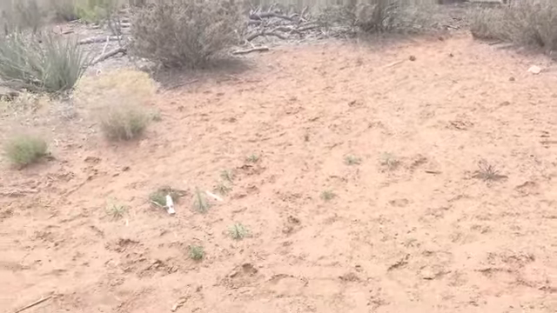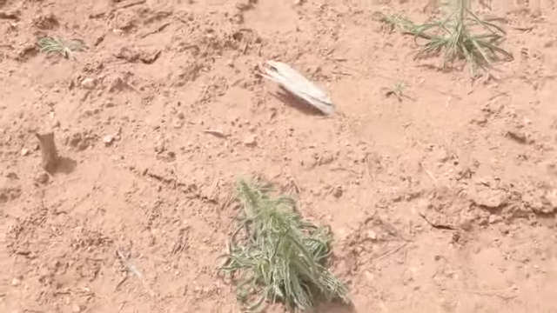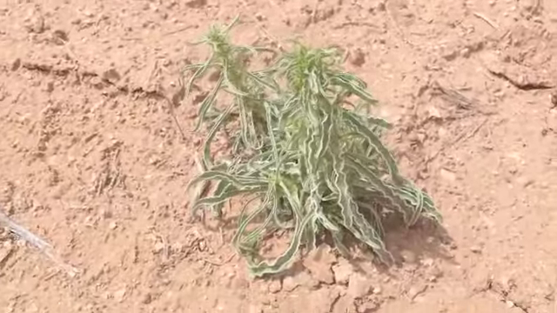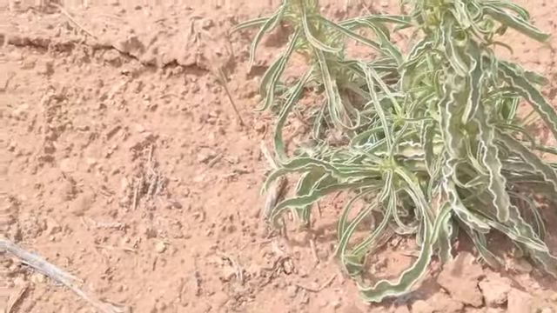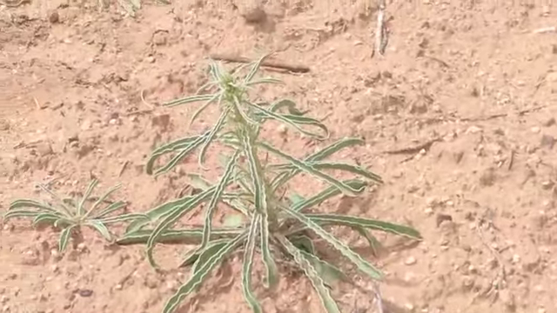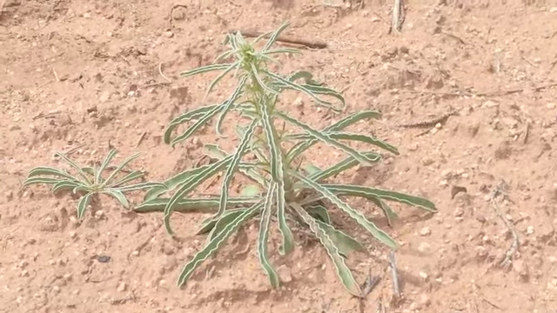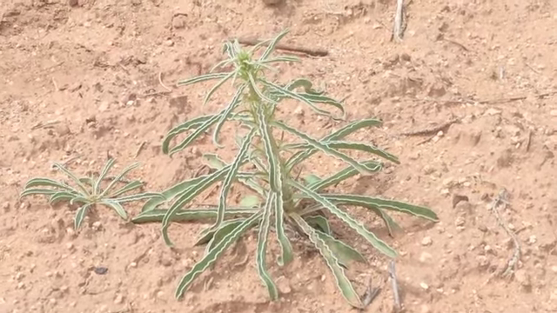So here in this little open, cleared out area, we've got a bunch of these little herbs. And this is an interesting plant. We haven't seen the family before. This is in the Gentianaceae, so the gentian family. And it's actually the same family as elkweed or monument plant.